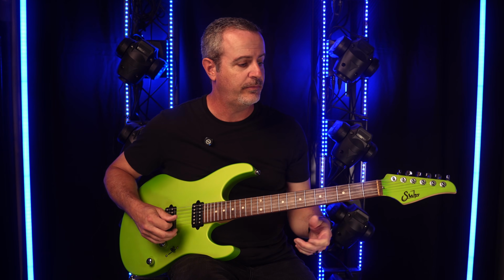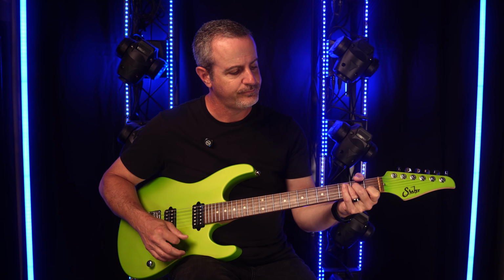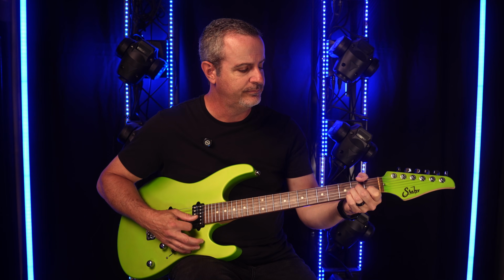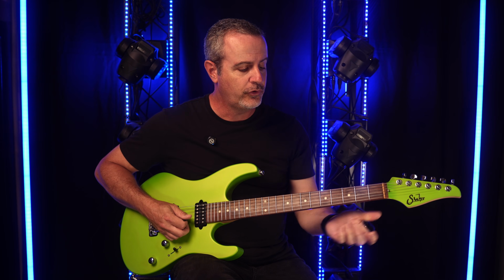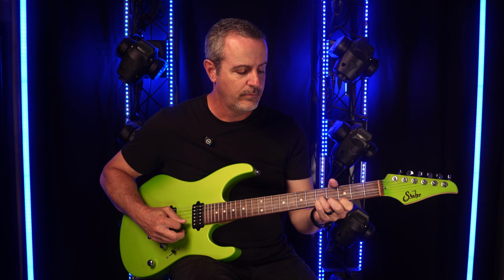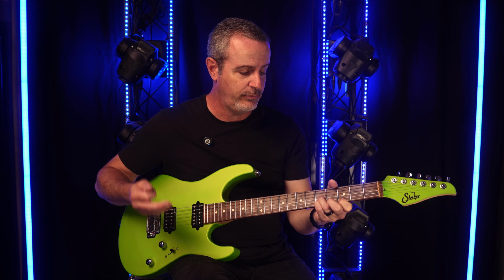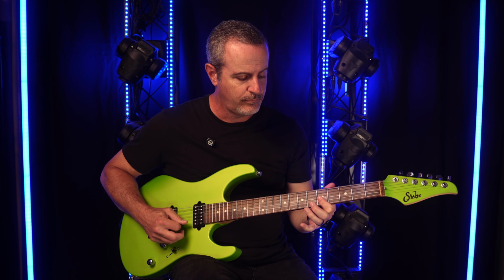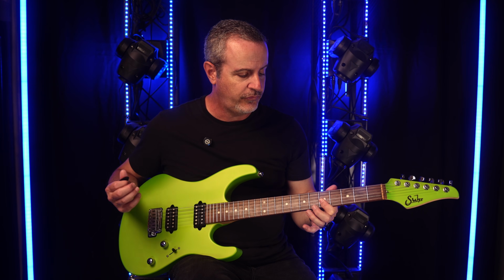arpeggio. So take, for instance, I'm playing over a backing track that has C major and maybe A minor. So when those chords come in the backing track, I can arpeggiate the notes of C major, and then when it hits A minor, do the same thing.